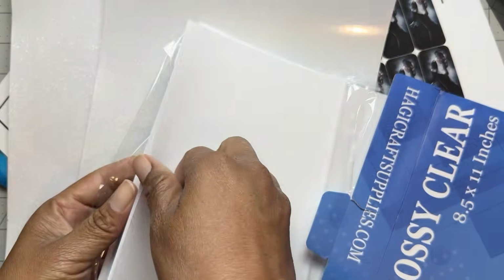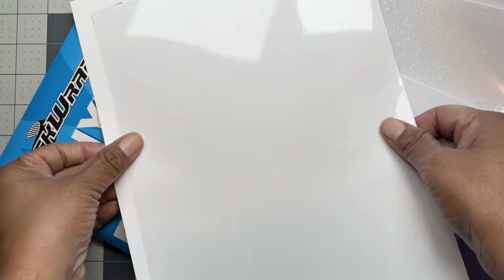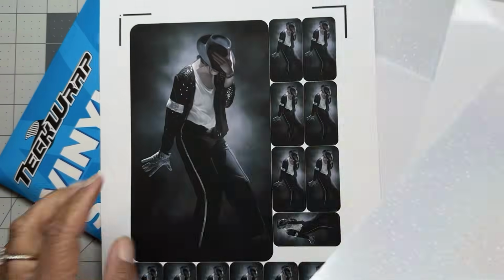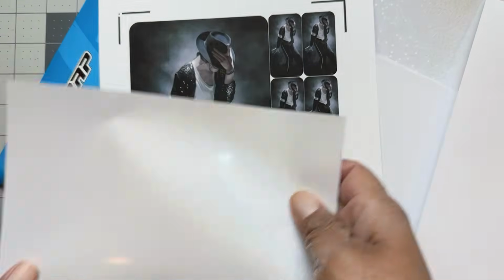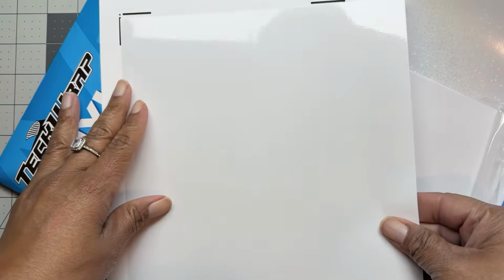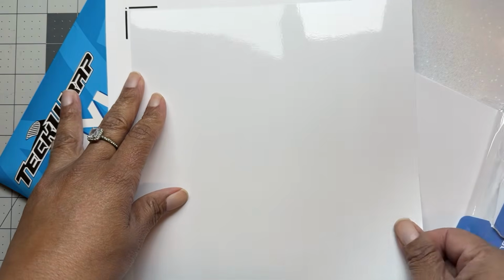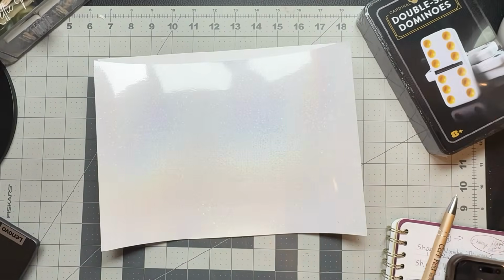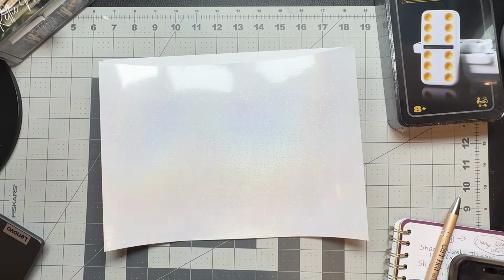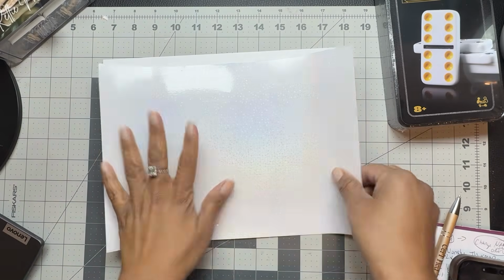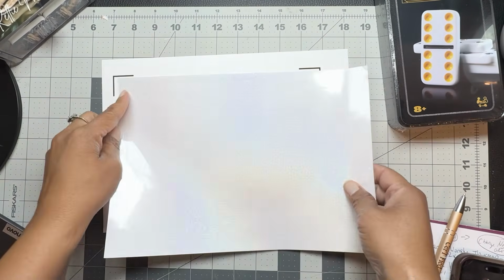It has no sparkle in it. It's just absolutely clean and clear. You can put this on the top of here, and it's going to give you the same effect. I just thought, since this was MJ, that I would make it sparkly, but honestly, I might like this even better. So I decided not to do the little switcheroo on you, and I'm just going to go with my original plan, even though I want to do the clear.